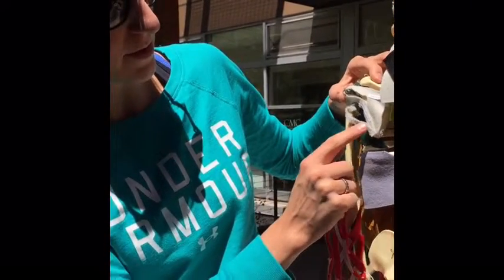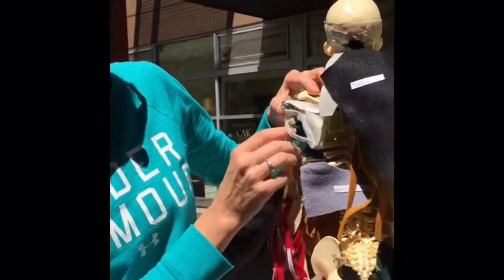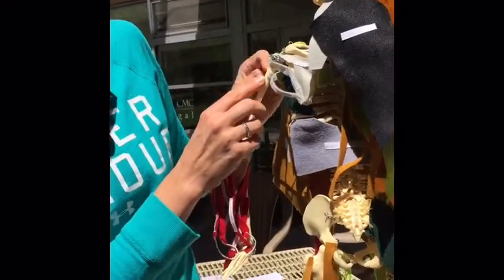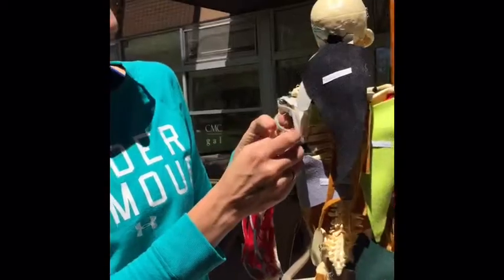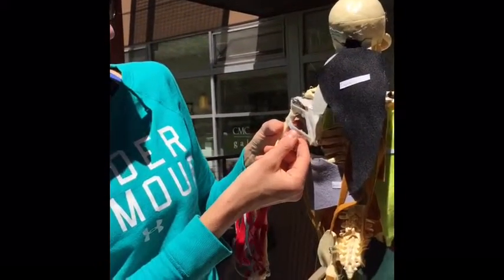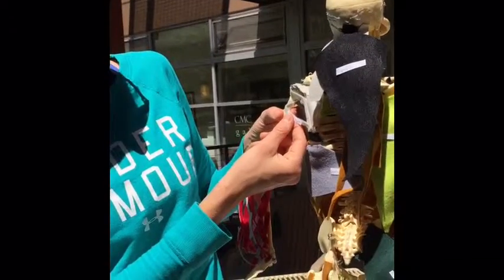The teres major goes from the inferior angle of the scapula as well as the lateral border to the medial lip of the humerus. And the teres major has a lot of functions. It helps with abduction of the arm as well as some lateral and medial rotation.